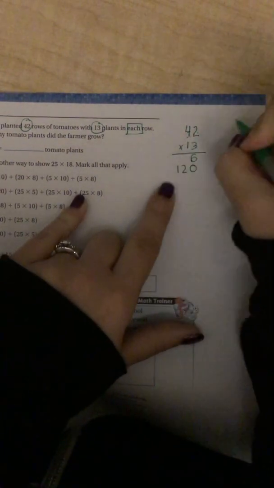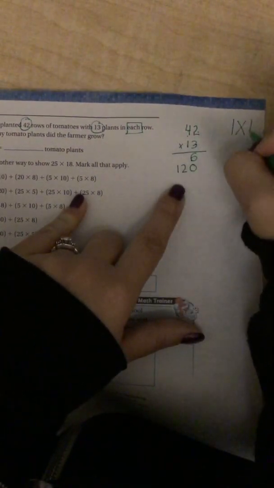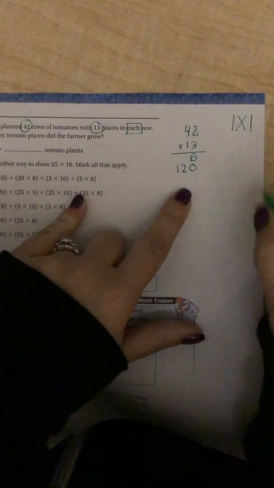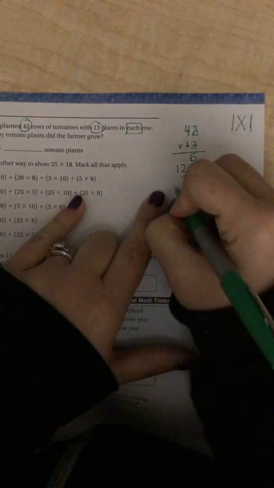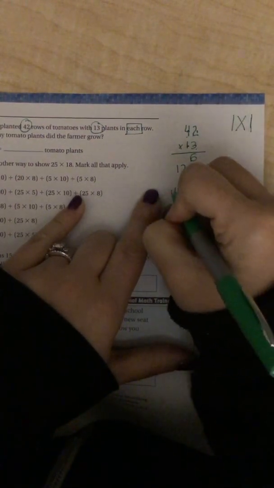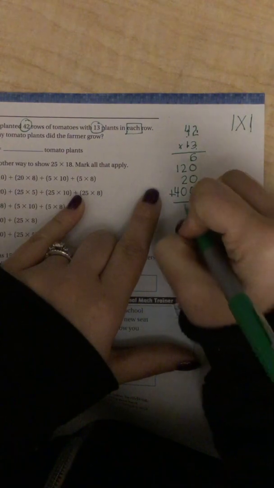1 times 2, and remember with partial products, we can use this symbol to help us remember to multiply everything. So 1 times 2 is 2, but I have a number behind it, so I have to put a 0. And 4 times 1 is 4, but they're both in the tens, so I have 2 zeros behind it, so that makes 400. I add those together, and I get 546 tomato plants.